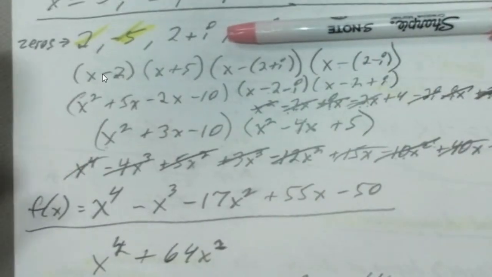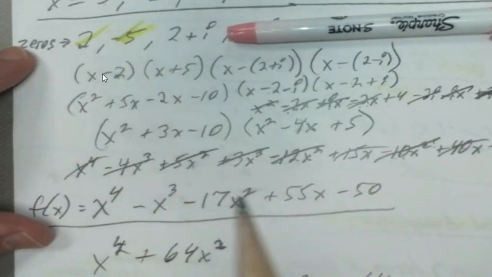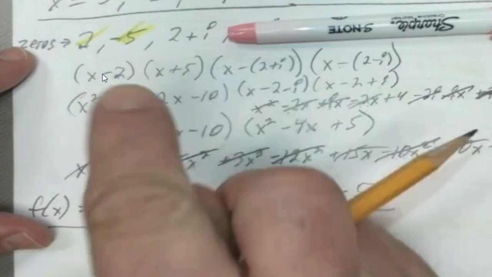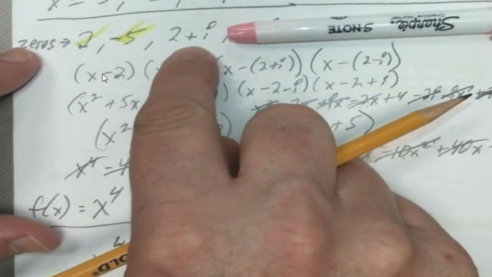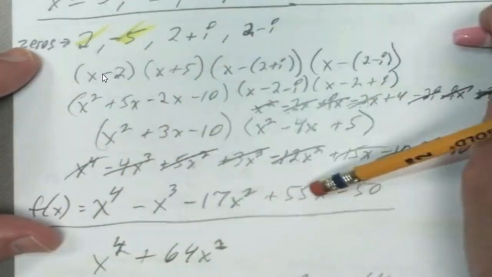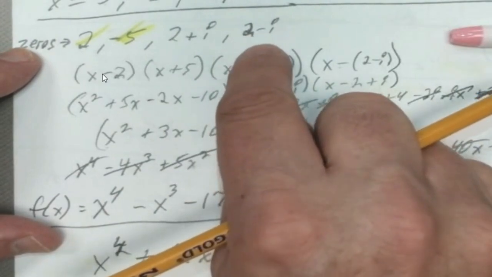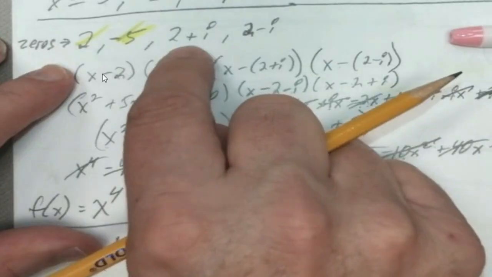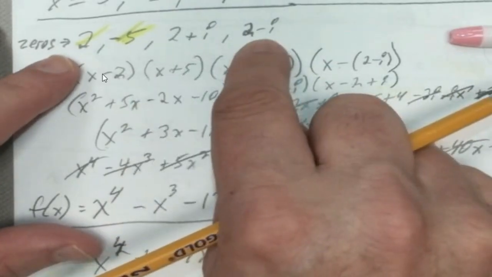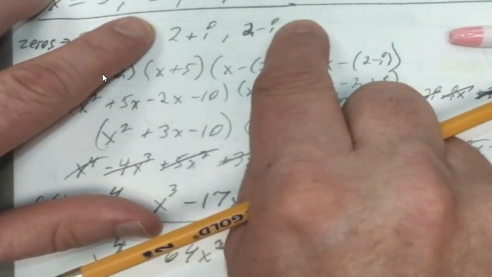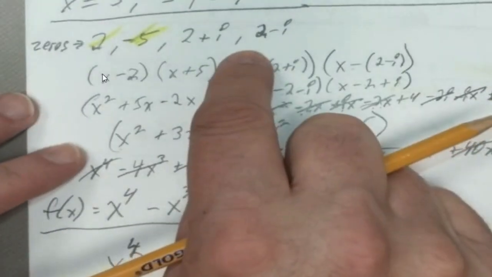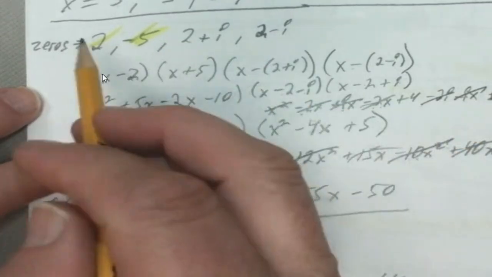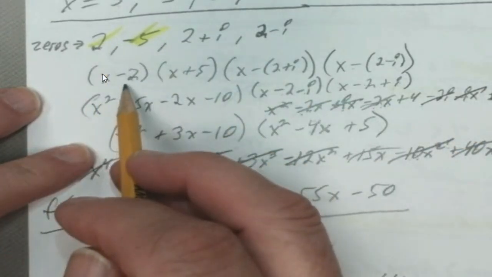zeros. If you had a 0 of 2, -5, and 2 plus i, right? 2 plus i, this is an imaginary zero. So you should know automatically that means I have 2 minus i. So if I list 3 zeros and one of them's imaginary, there must be 4 because these always come in conjugate pairs. And then to figure out which polynomial would have these zeros, you change them to their factors.